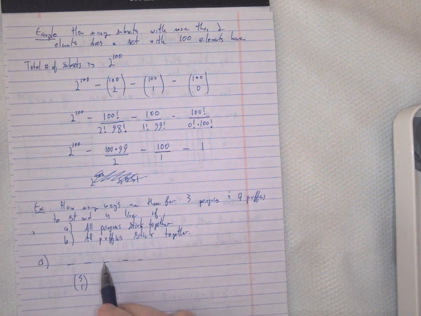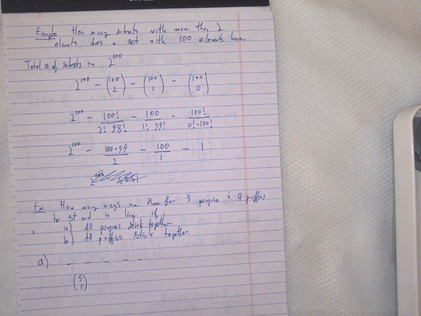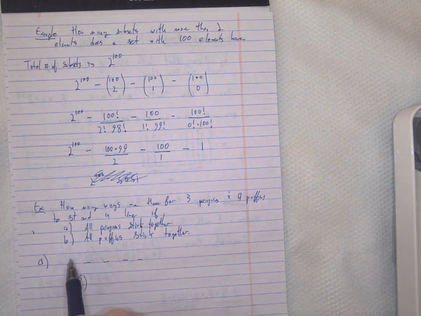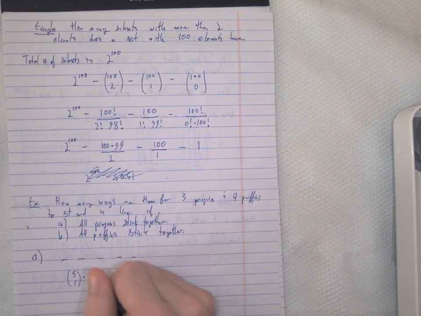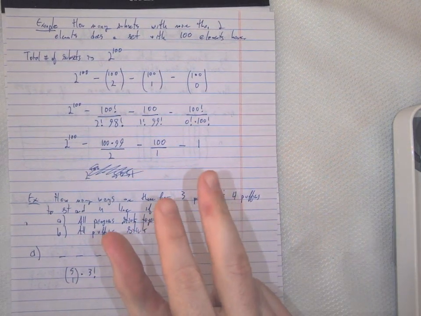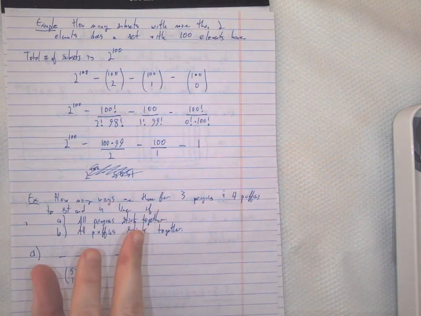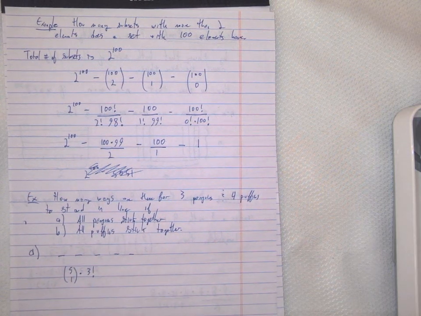Well, all that I've done there is I've just chosen where the three penguins are going to stand together, but I need to figure out all the different ways where I can order the set of puffins and the set of penguins. So there are 3 factorial ways of ordering the 3 penguins, right? I have a 3-element subset and I need to find all the ways of ordering them, and there are 3 factorial ways.